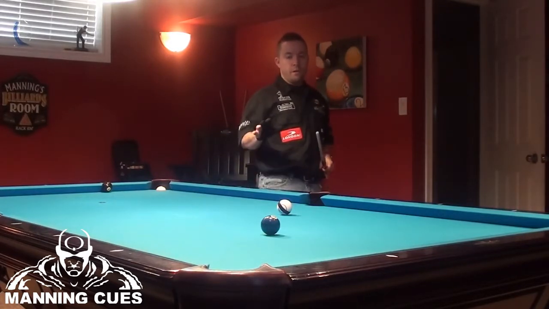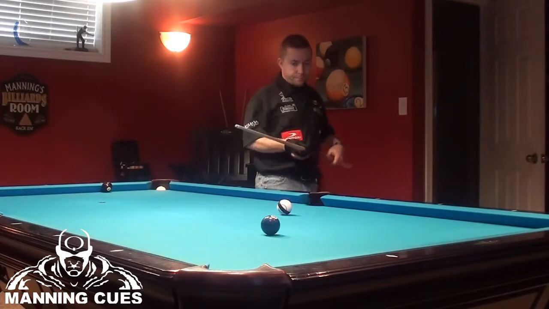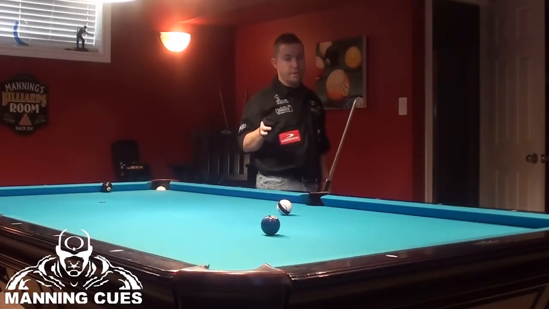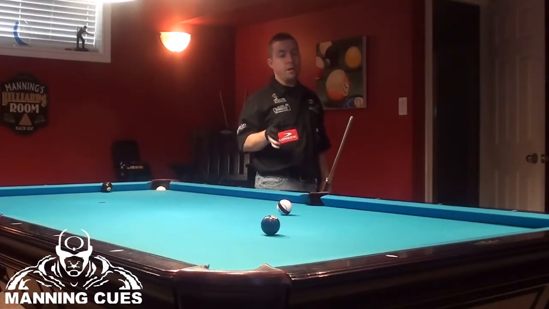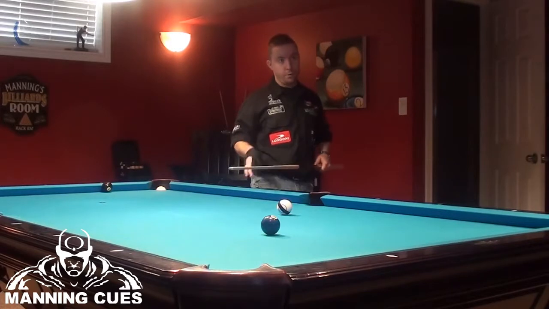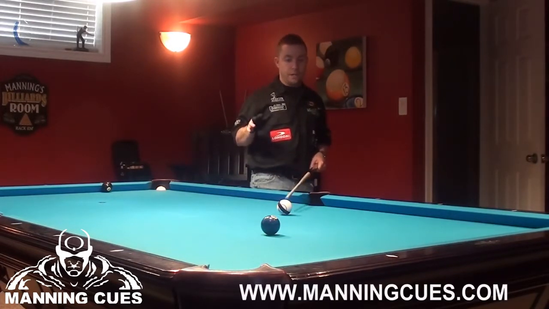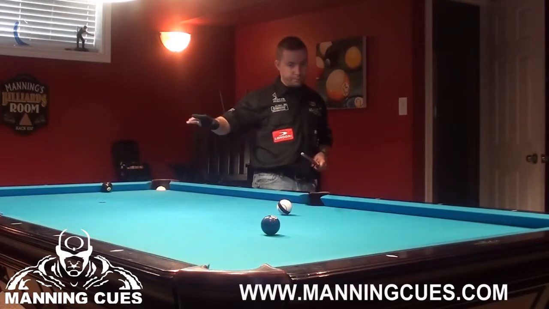Whenever you're shooting a shot, the distance of the shot and how hard you hit it affect how much compensation you need. If you hit hard, you will throw the cue ball more. If you hit soft, it won't throw as much.